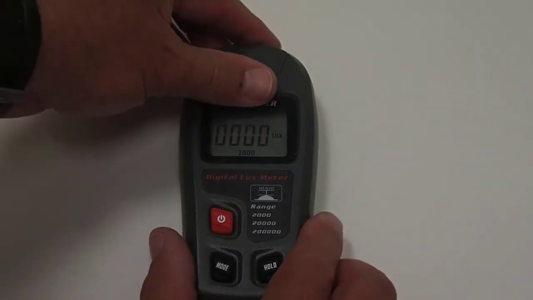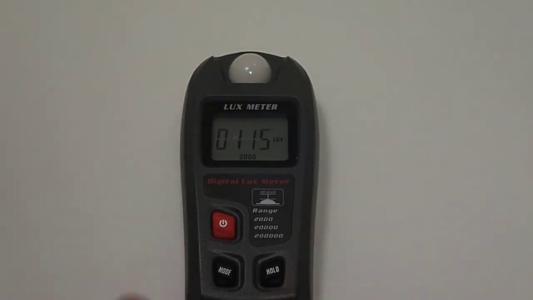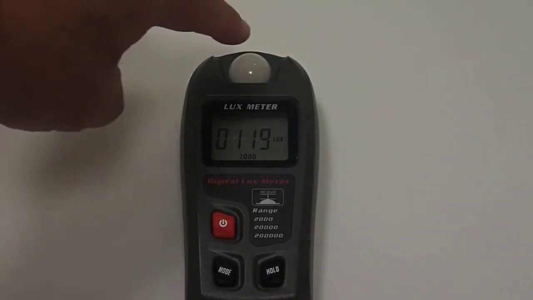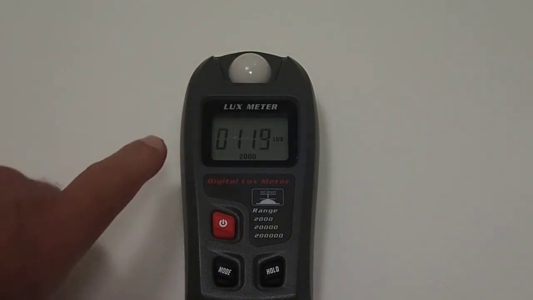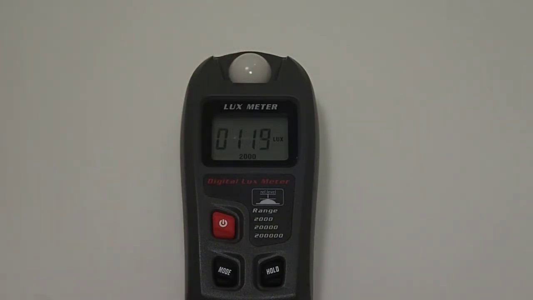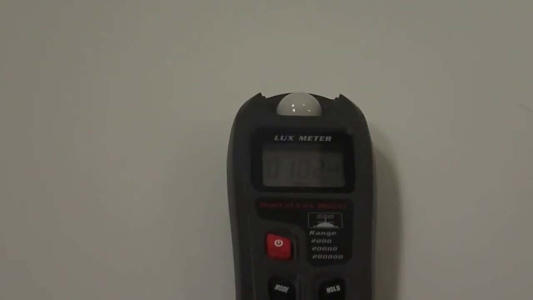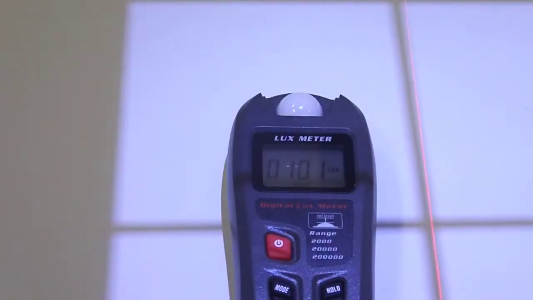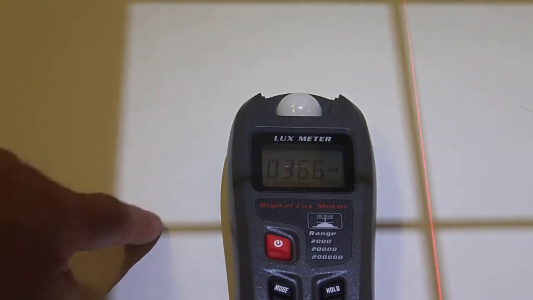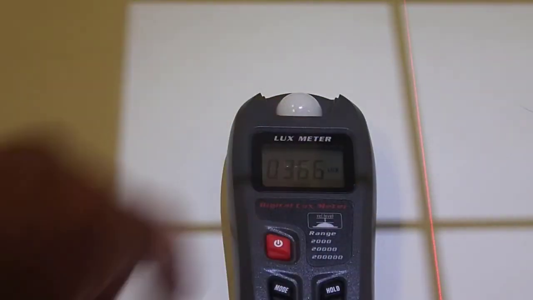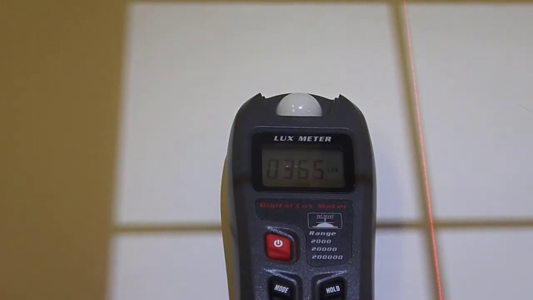To measure the light in the room, you take off the cap, and this is your sensor here. And you can see that we are at 119 lux at this point. When you place the light meter in the collimated field, you want to make sure that the sensor does not have the crosshairs on it. So you notice it's completely open there.